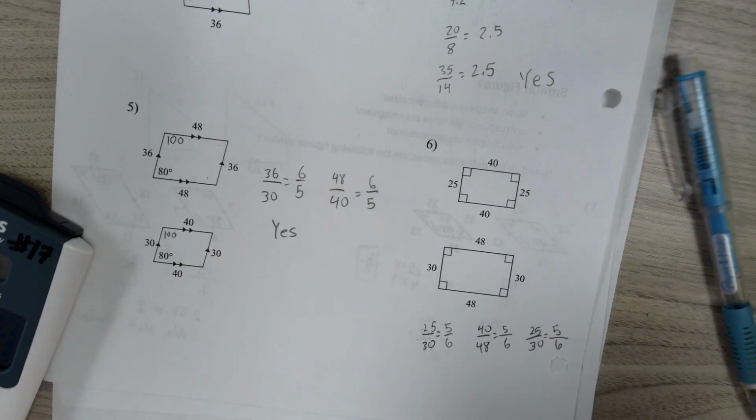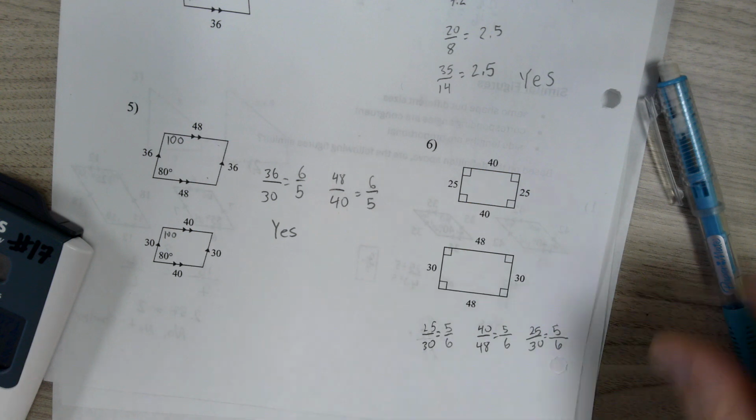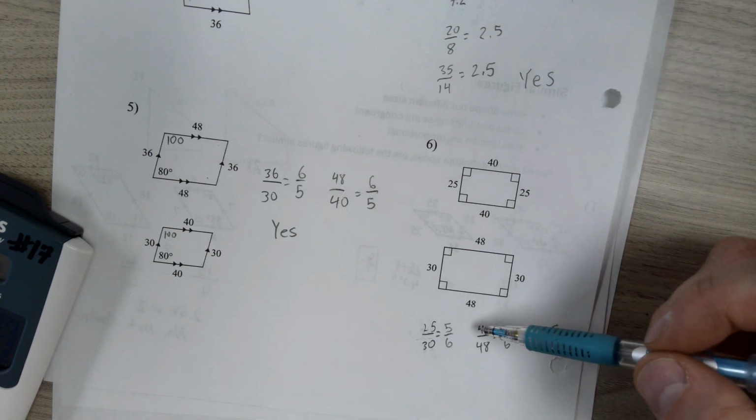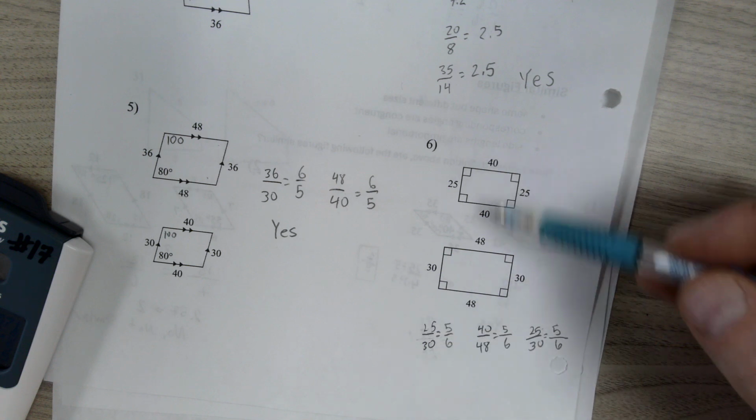So 5 over 6 again, if you reduce. So we can see that the ratio of the sides is the same. Remember, it must be the same sides that you're making that fraction from, and you need to be consistent. If you're going to put the bigger number on the top, or the smaller number on the top, you need to do that all 3 times when you're comparing those.